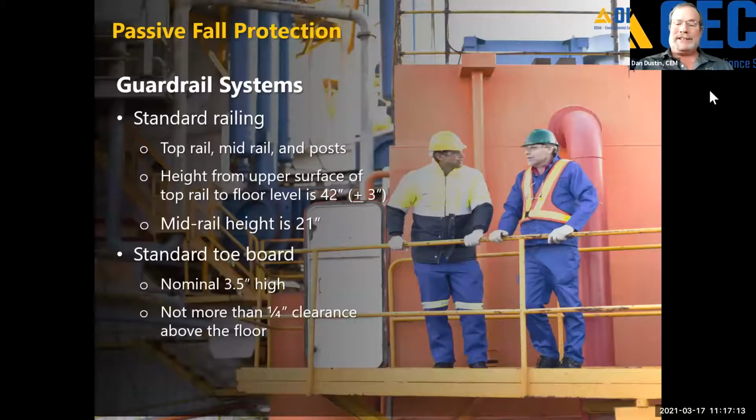Guardrail systems. A standard guardrail system consists of a top rail, a mid rail, and vertical supports or posts to hold that system in place. There are very specific requirements for this as well. The height from the upper surface of the top rail to the walking and working surface is 42 inches plus or minus 3 inches. It has to be able to withstand 200 pounds of force in an out or down direction without deflecting below that 39 inches, the minimum.